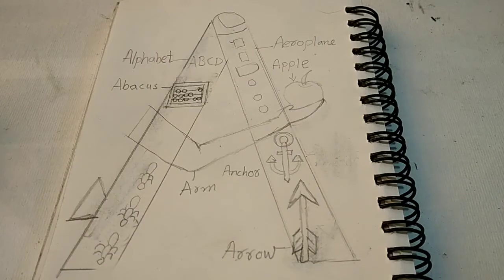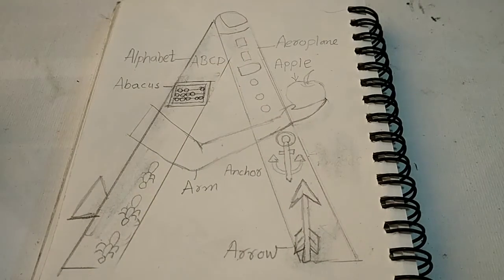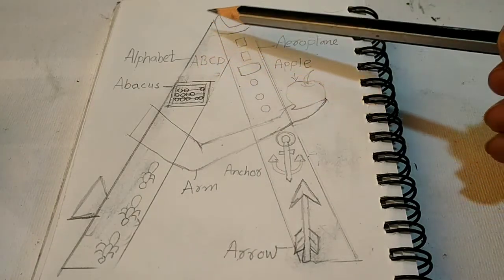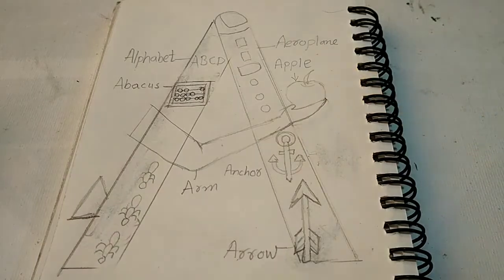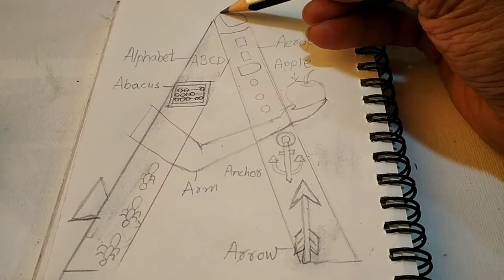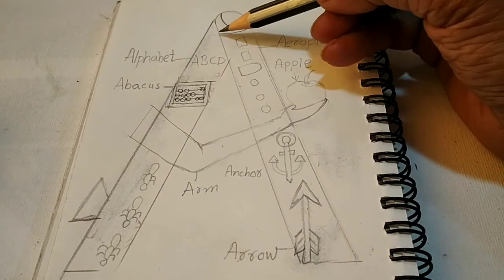Today we are going to learn how to draw using the alphabet A. You already know how to draw alphabet A. Now let's draw a bigger alphabet A, letter A. Then you will start. Now we'll do drawing. Come on. First you do this.